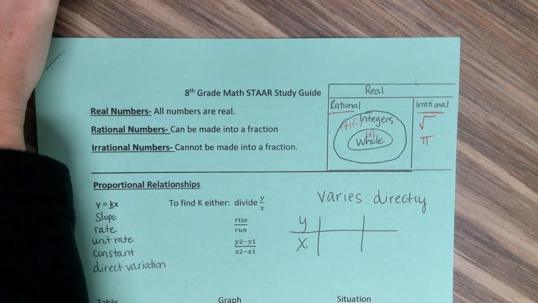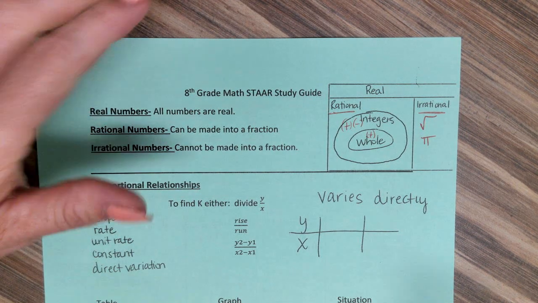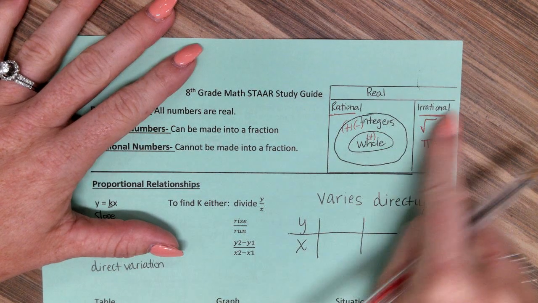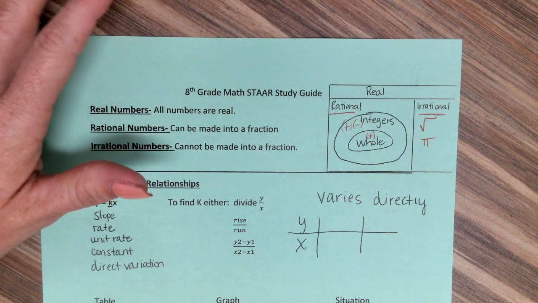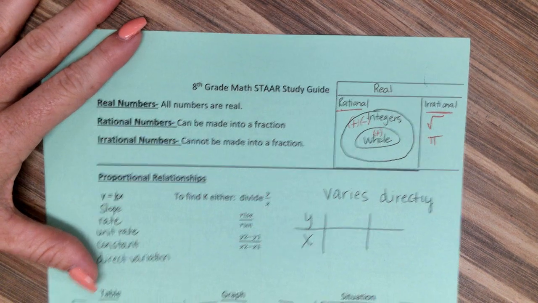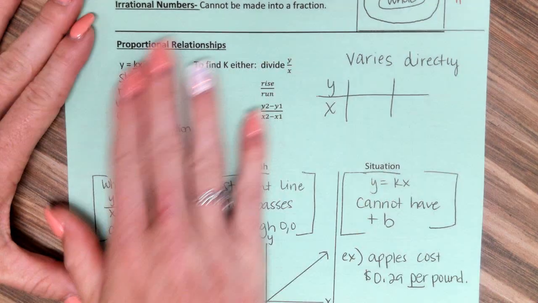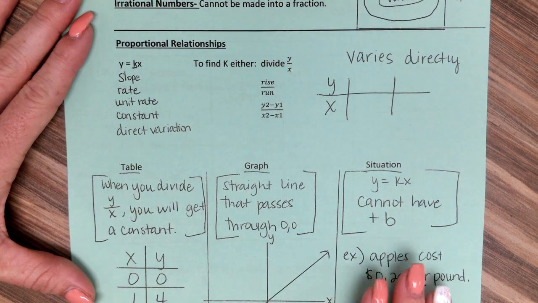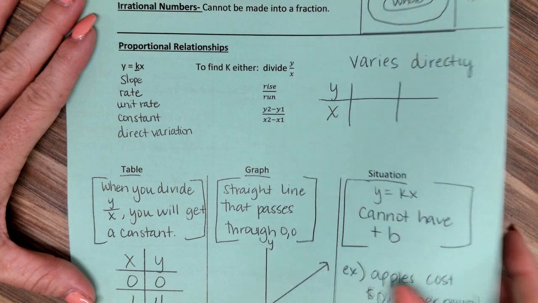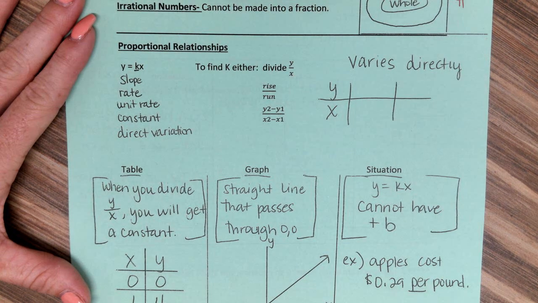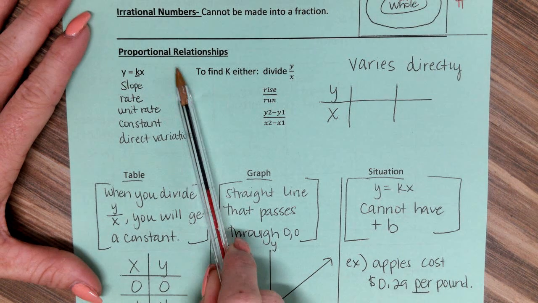So the way that I have seen that look on the STAAR test is usually a Venn diagram based on this. And y'all have seen lots of those practice questions. Okay, proportional relationships. Everything right here at the bottom of the page is proportional, and everything on the back page is non-proportional. So what is proportional?